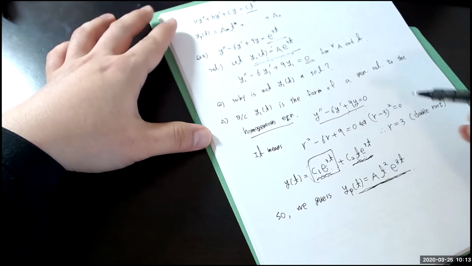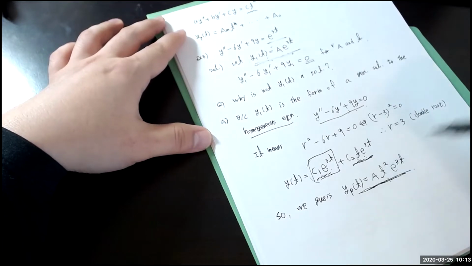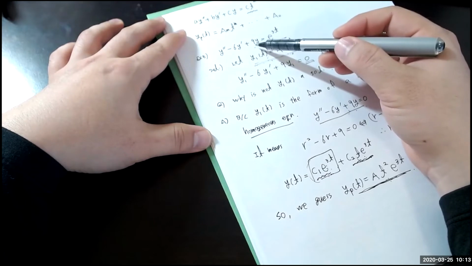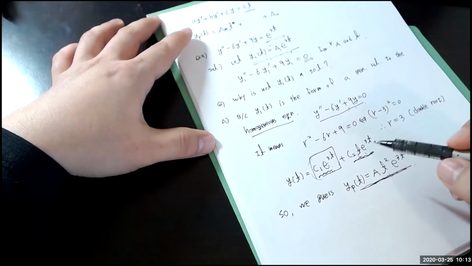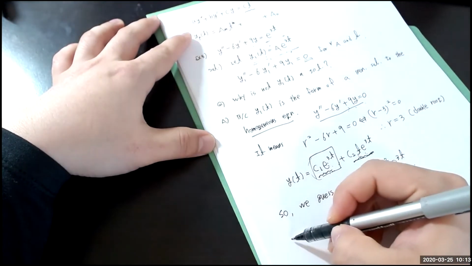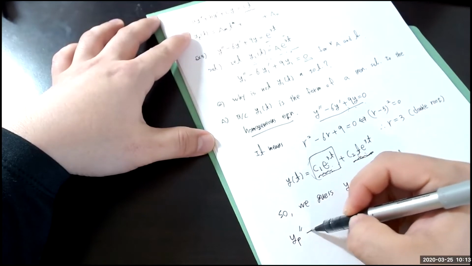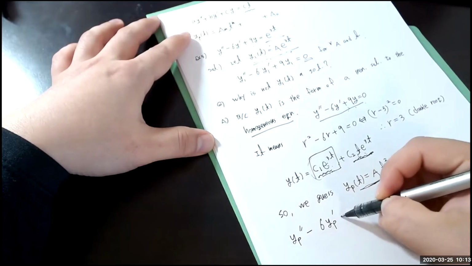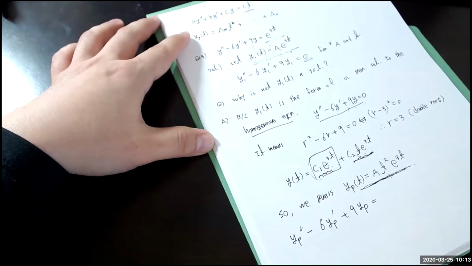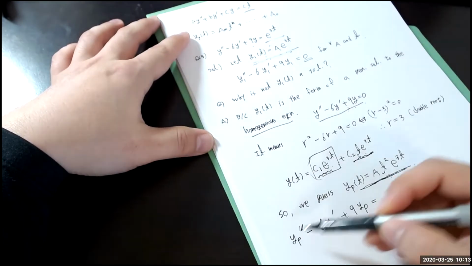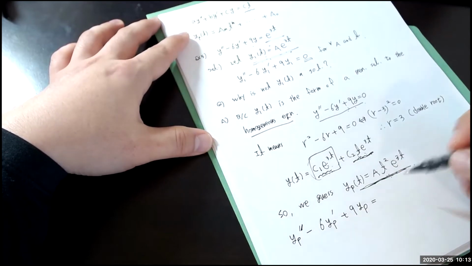Okay, so now, back to here, we're going to plug this into the non-homogeneous differential equation. So yp double prime minus 6 times yp prime plus 9yp, that's going to be equal to... So let me skip finding yp double prime and yp prime. That should be in my lecture notes. Okay, just look at that.